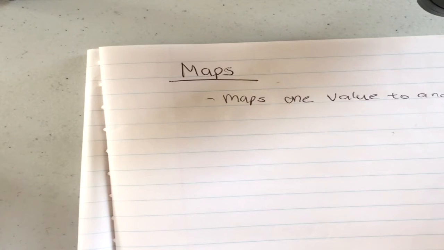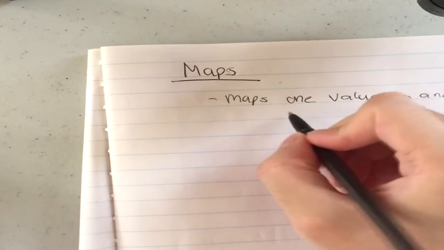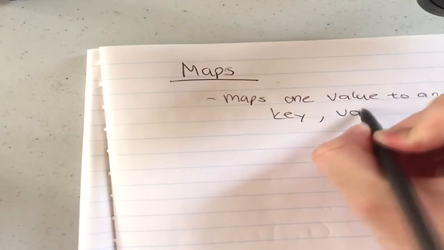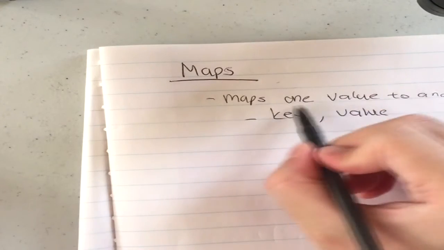Depending on the language, some maps don't allow duplicates: you give a specific key and a value, and the keys have to be distinct. Some languages override the key if you add a new mapping with the same key. Generally you map one value to another.